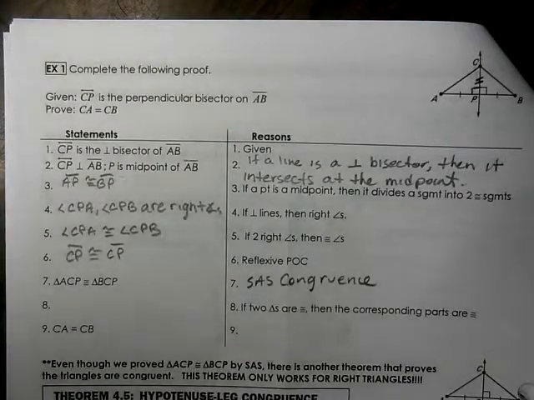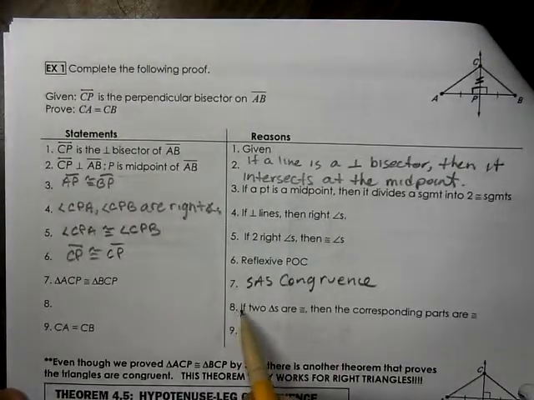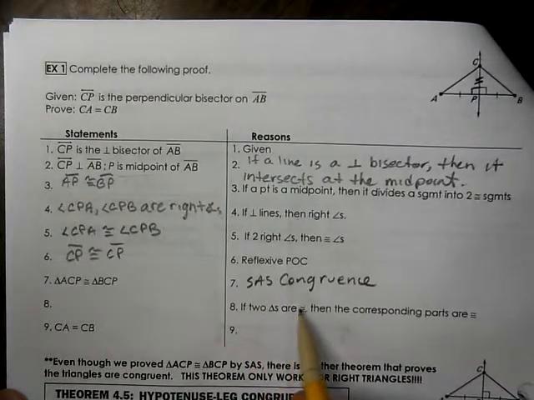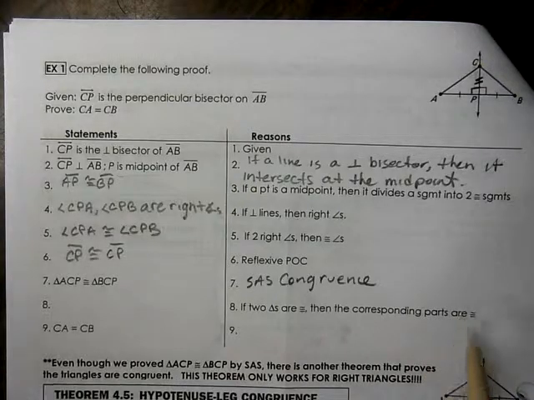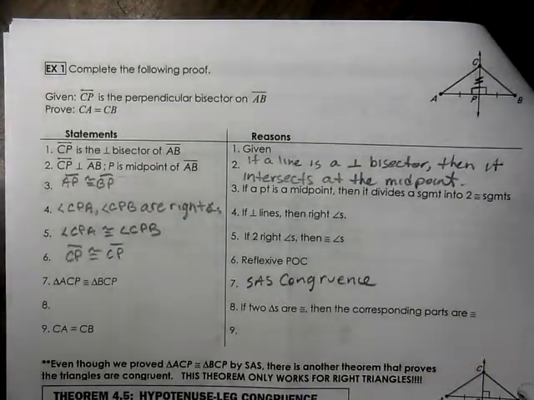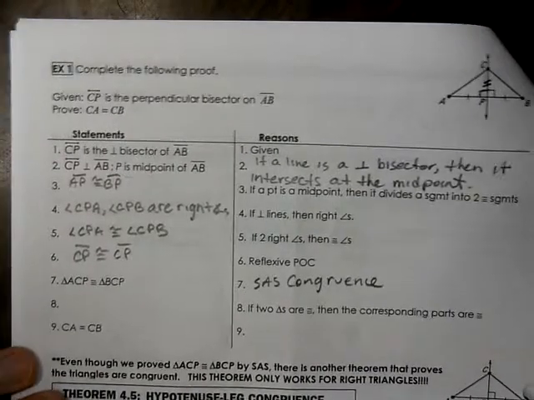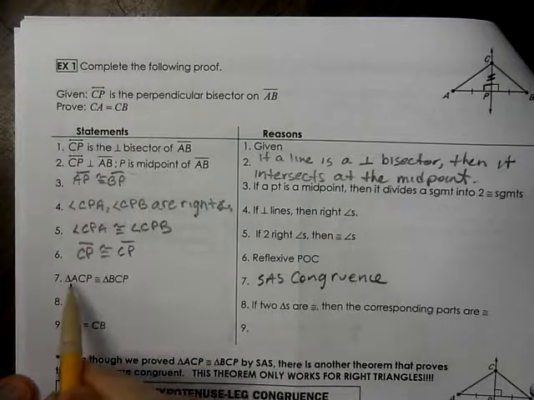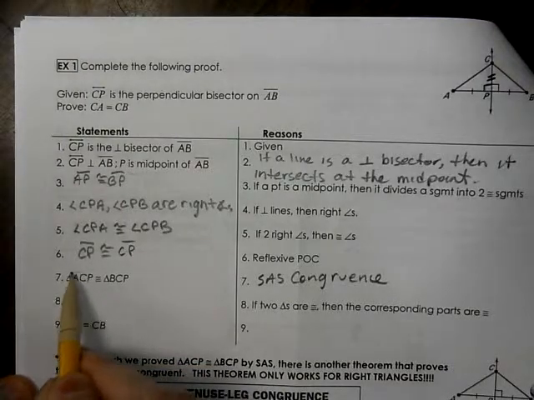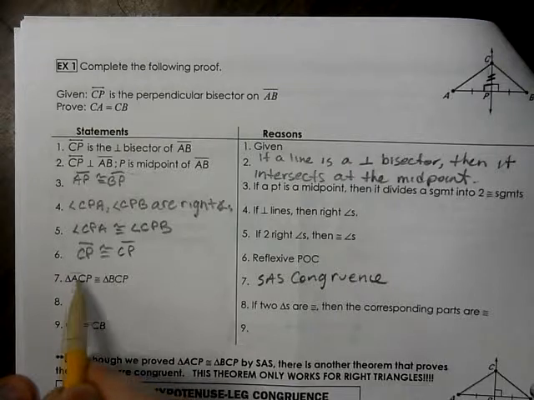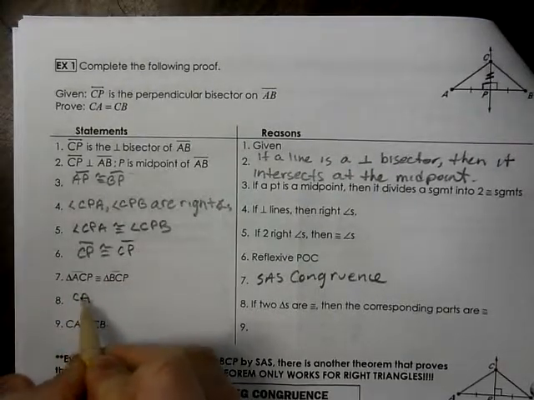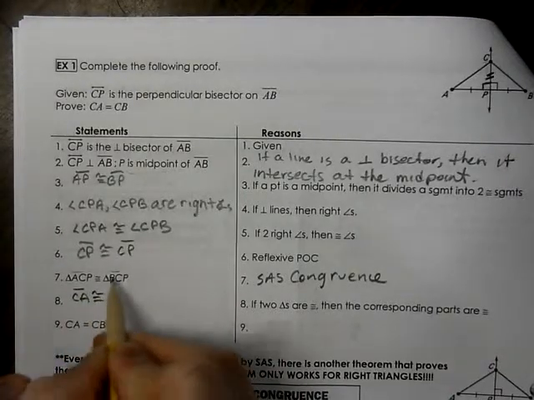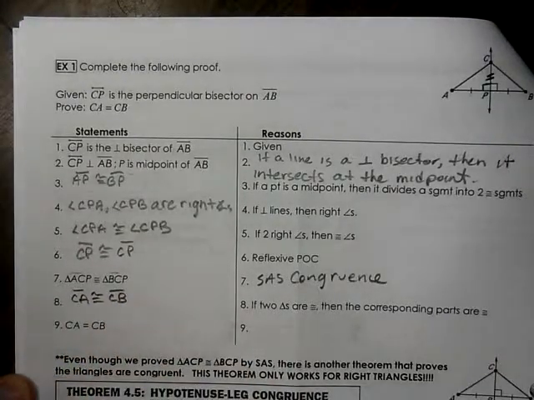And if we know two triangles are congruent, here's a new term for us. If two triangles are congruent, then the corresponding parts are congruent. Remember what congruent triangles are. They are two triangles with the same size and shape. So if we know that CA are the first two letters and CB are the first two letters, then I know for sure that CA is congruent to CB.